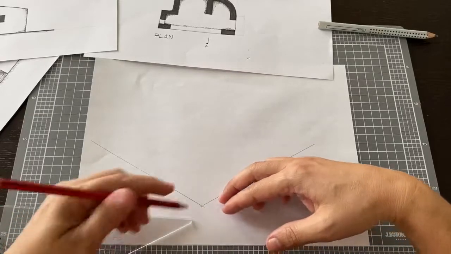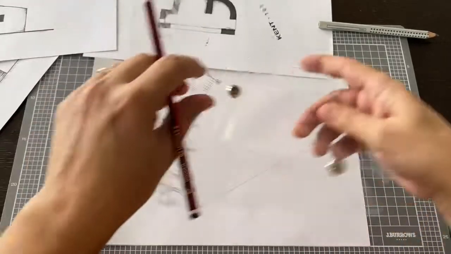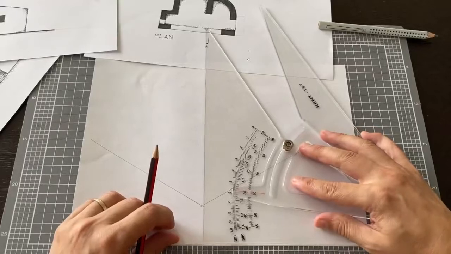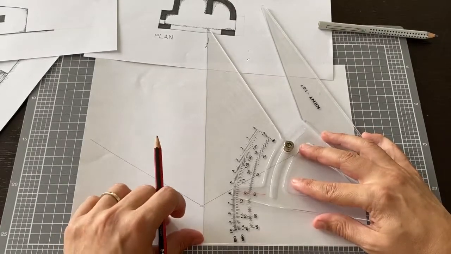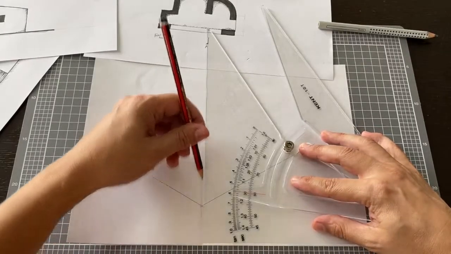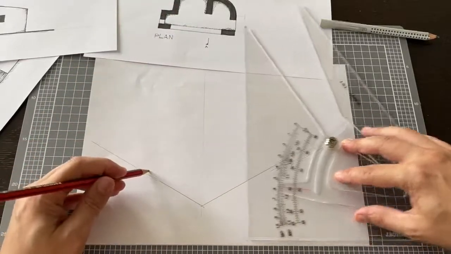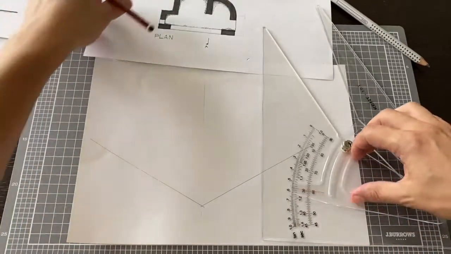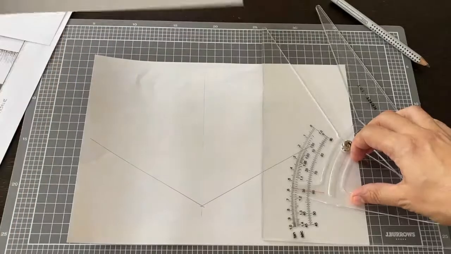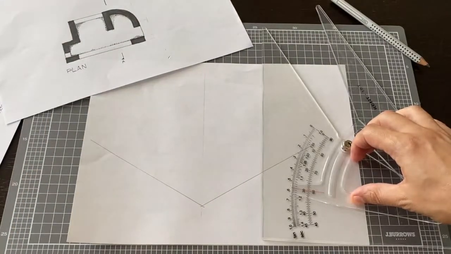So that's where I go, and do a perpendicular line, vertical one, which is basically going to be our axis throughout the whole drawing. So these are construction lines. I'll go over them afterwards with the pen.